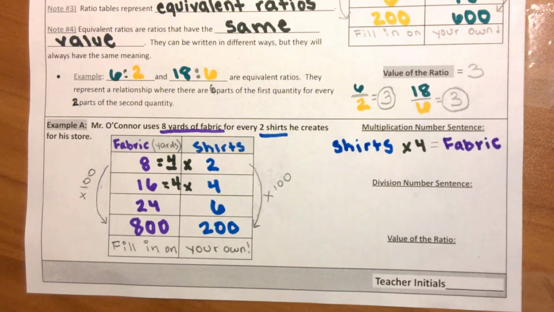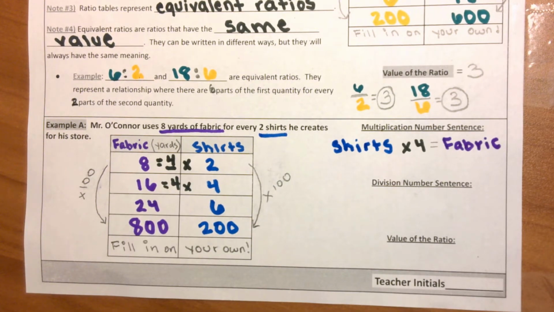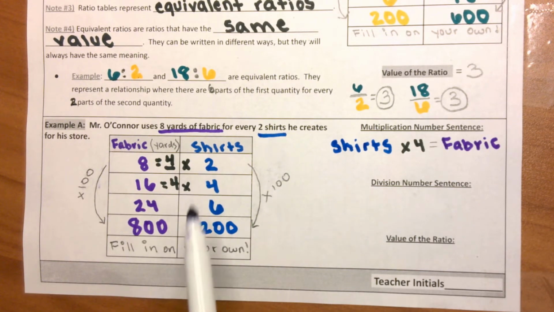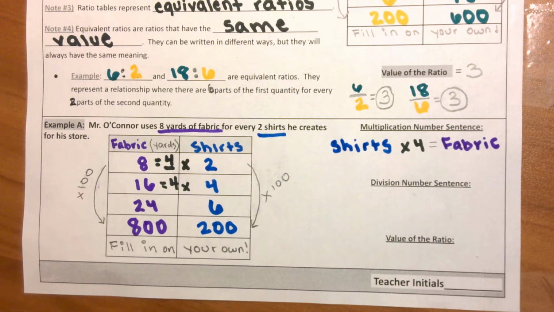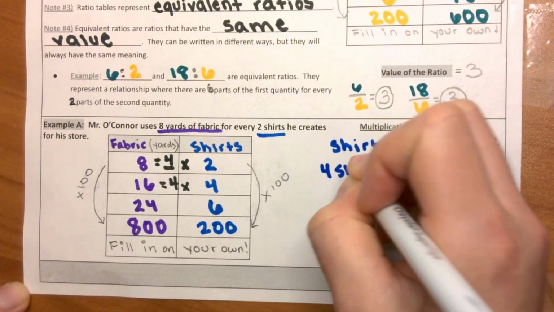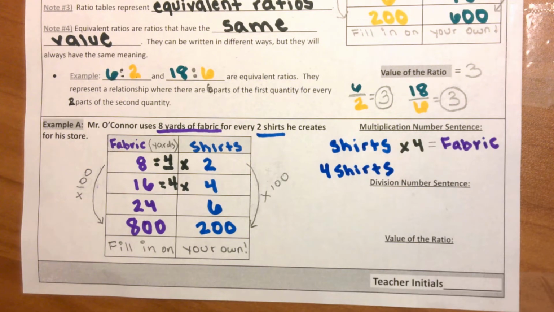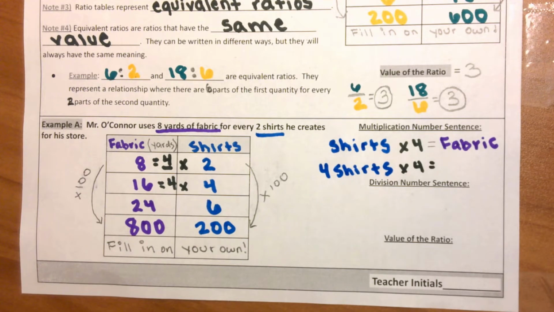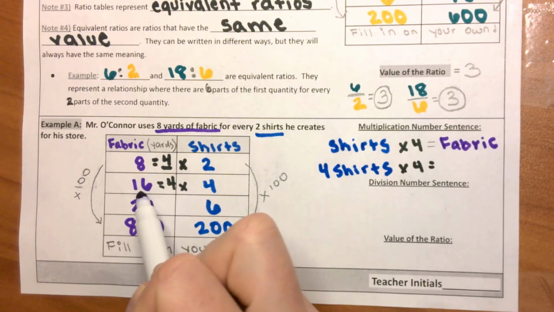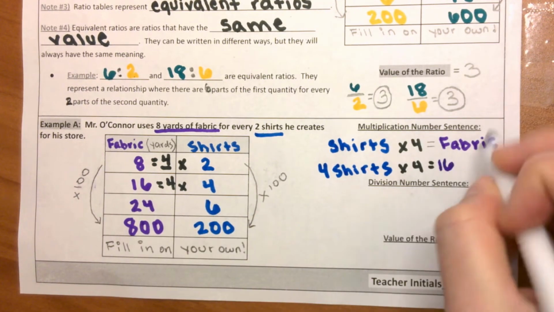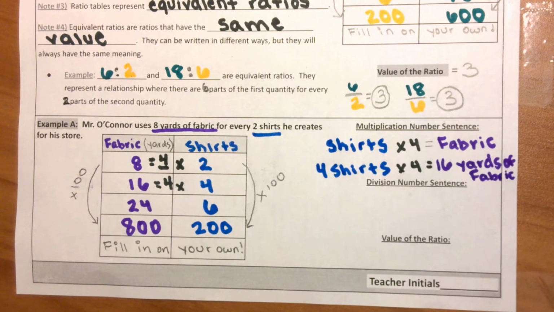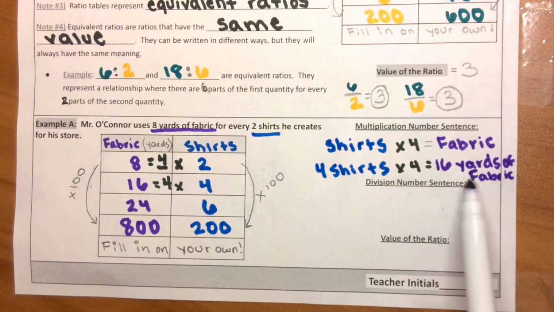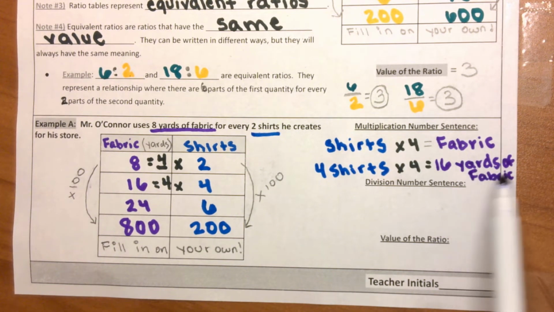Then I can write an example to kind of prove my answer is correct. I can take any value for shirts. Let's just take 4 shirts times 4 equals 16 yards of fabric, which is what's represented in our table. I should have written yards of fabric up here as well. And then, sorry, it's a little bit messy here. It's a little bit hard with a marker.